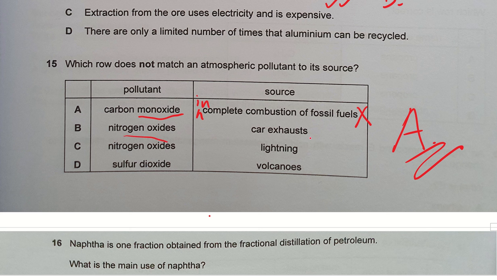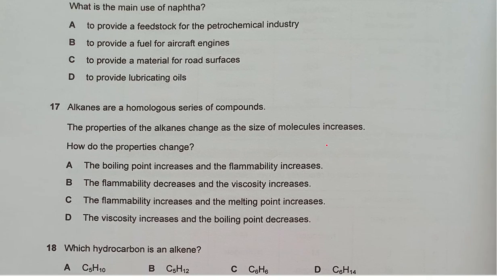Nitrogen oxides, car exhaust, yes. Nitrogen oxide from lightning activity, yes. Sulfur dioxide from volcanic eruption, yes. Okay, so the answer is A. Question number 16.